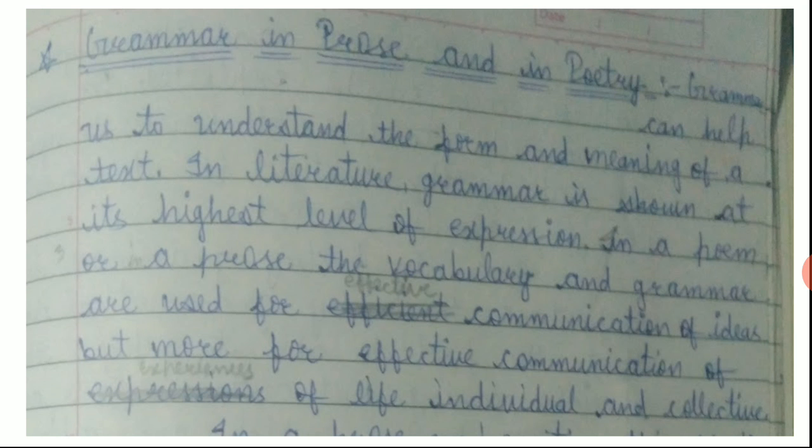Grammar can help us to understand the form and meaning of a text. With the help of our vocabulary and our understanding of the structure of the language, the rules of grammar, we can understand. In literature, grammar is shown at its highest level of expression in a poem or in a prose. Literary expression, whether it is prose or poetry, does not make any difference.